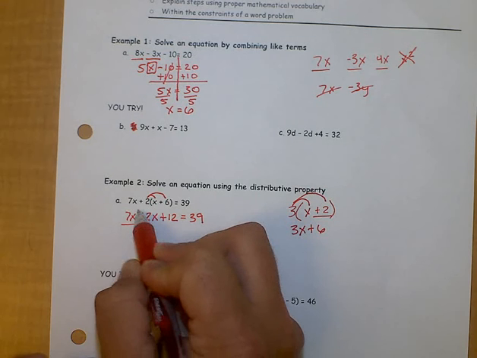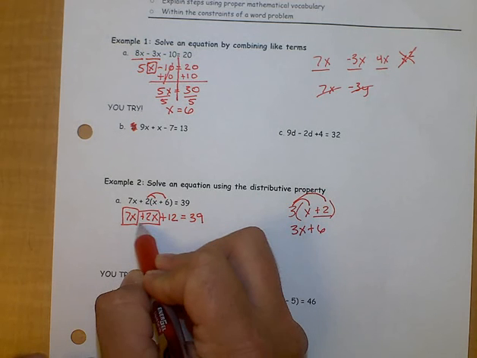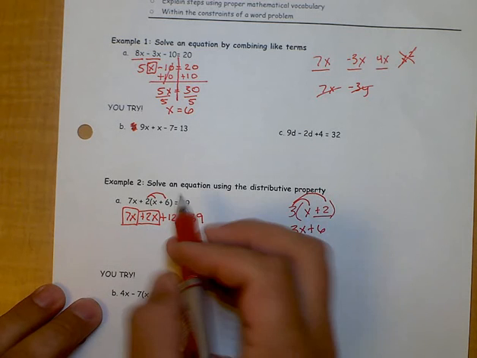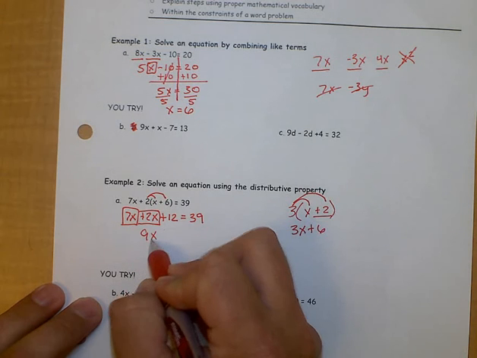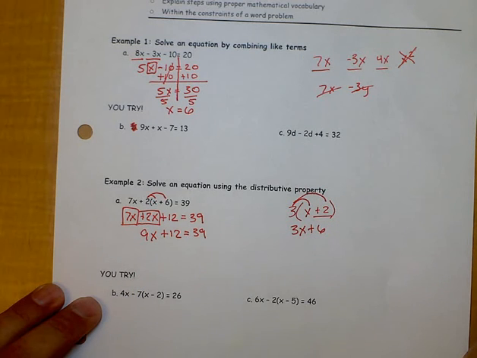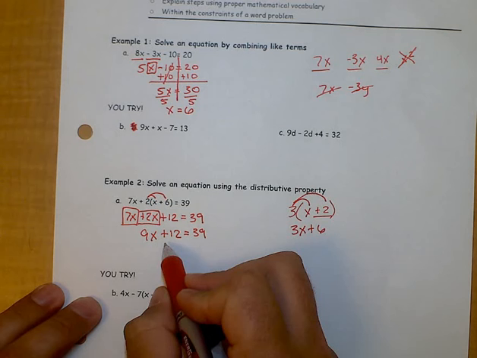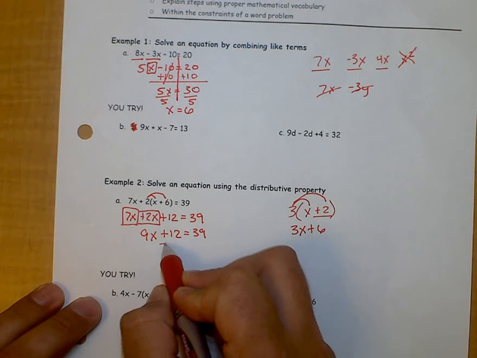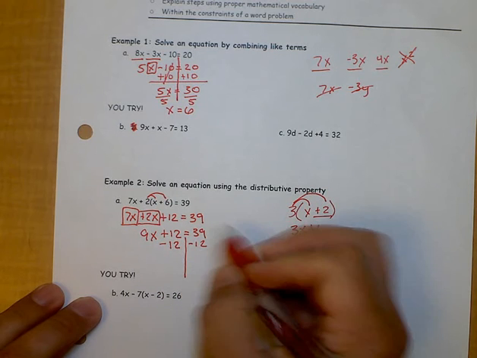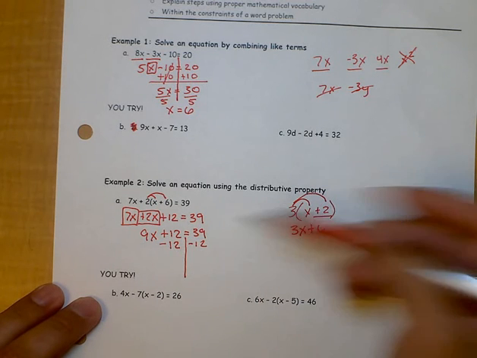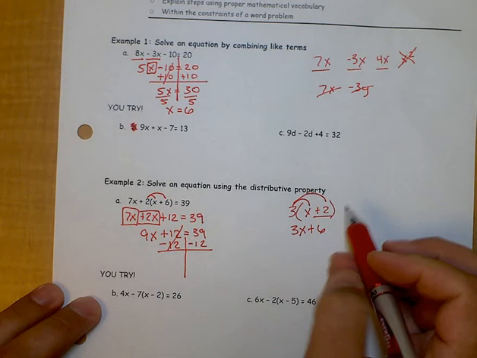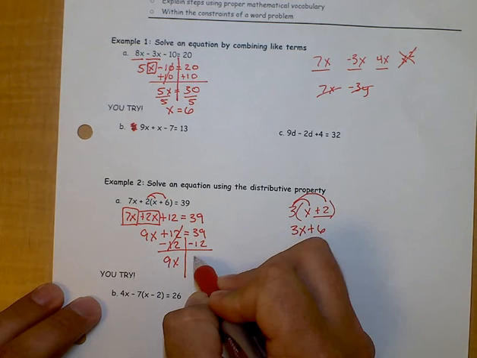Alright, now I'm going to find my like terms. So I have 7x and I have 2x. And notice how, again, I included that sign in front of it. So 7x plus 2x is 9x plus 12 equals 39. Okay, and now I want to undo this addition again. So to undo addition, I do the inverse, which is subtraction, to both sides. And if I draw my line down the middle, it just helps remember that what I do on one side I have to do to the other. So then those cancel, and I'm left with 9x equals 27.